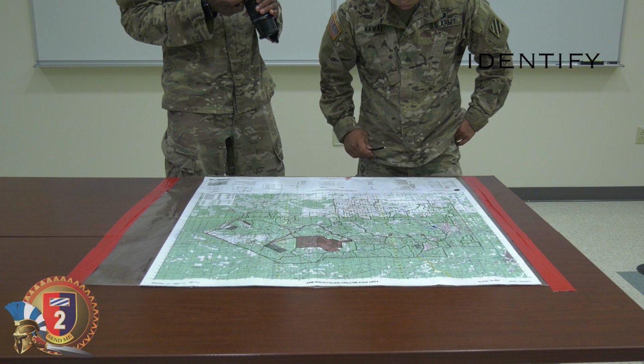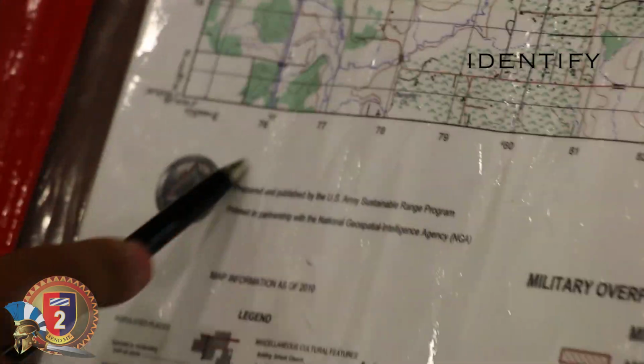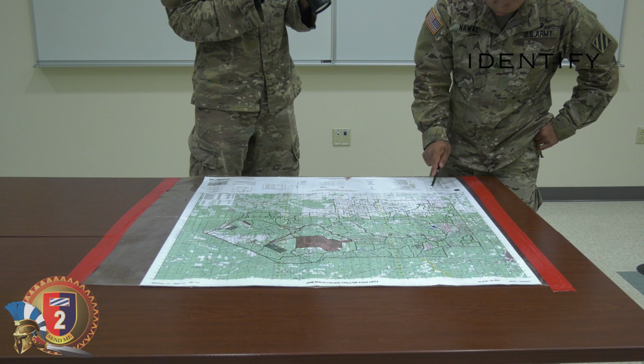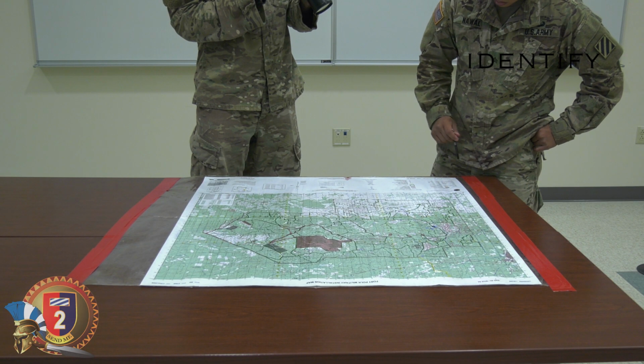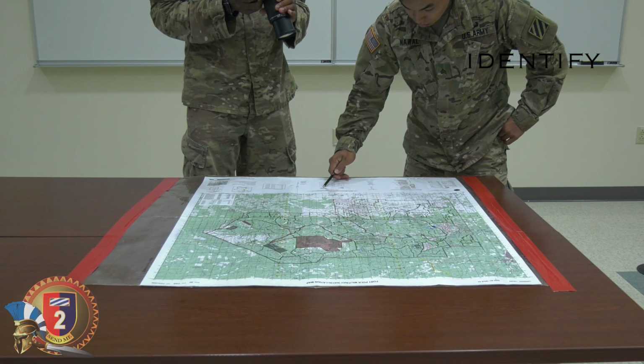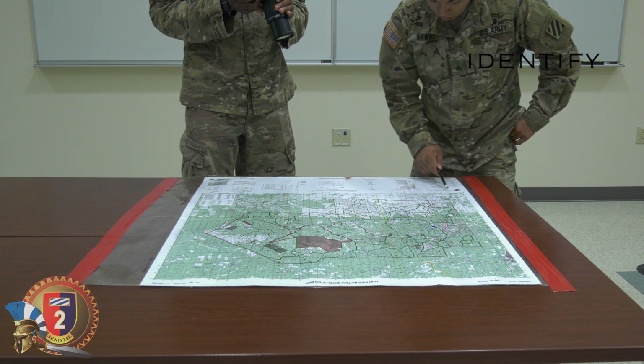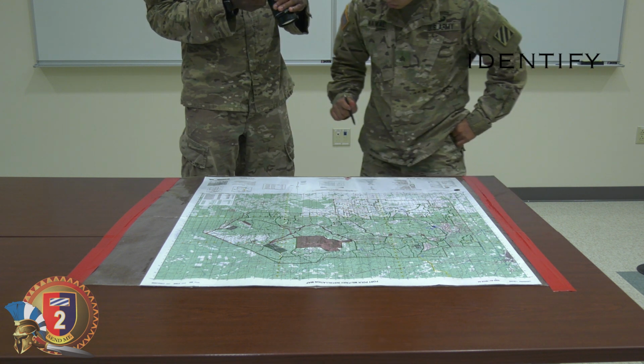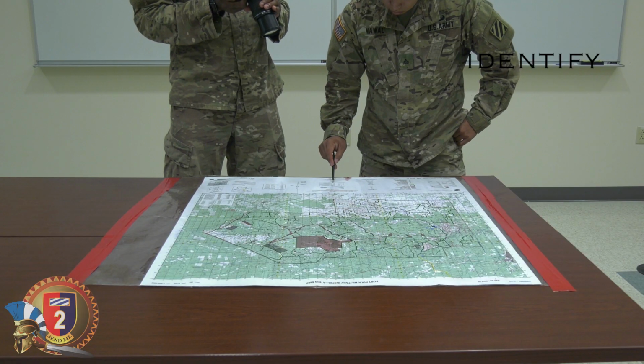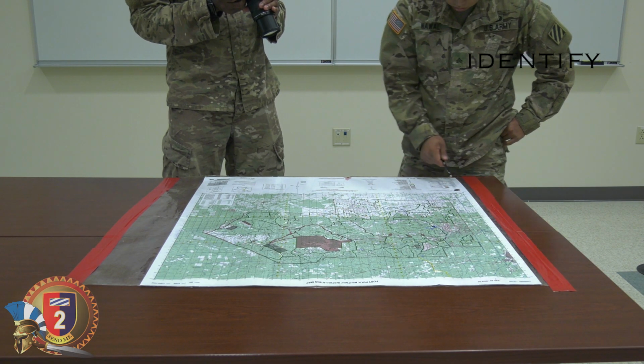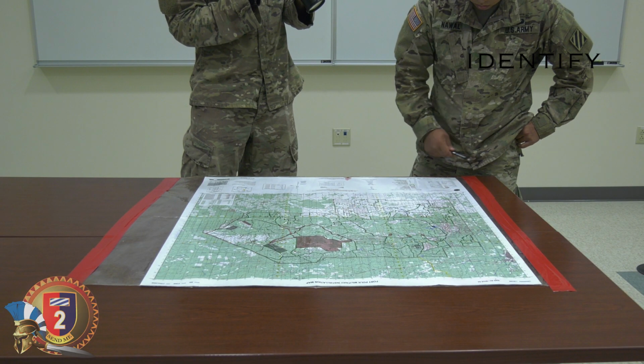Identify the preparation note. 19. Identify the printing note. 20. Identify the grid reference box. 21. Identify the unit imprint and symbol. 22. Identify the legend.